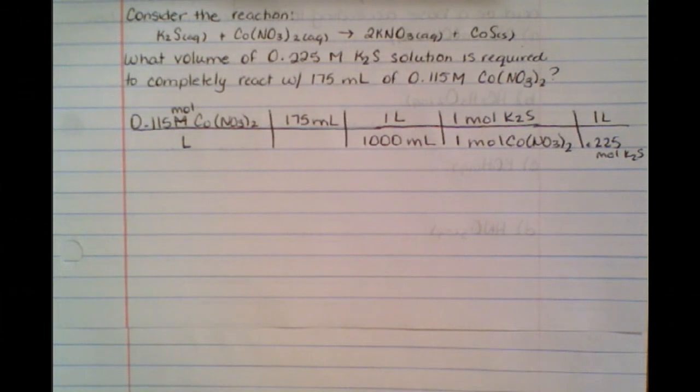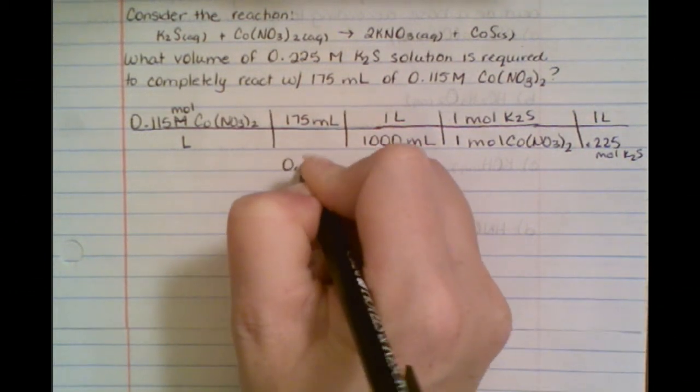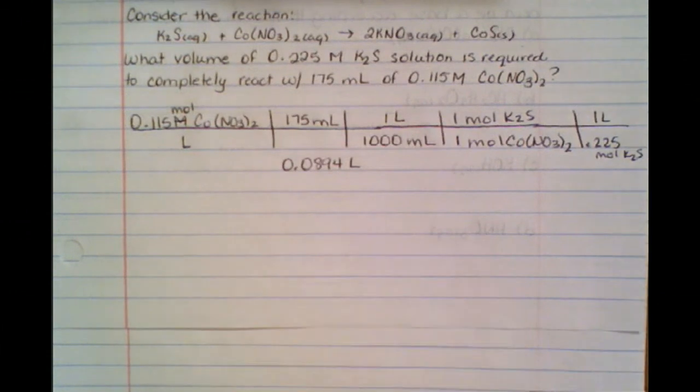So I'm going to put this in my calculator. And when you do that, you want how many significant figures? You want 3. So your final answer that you obtain should be 0.0894 liters.